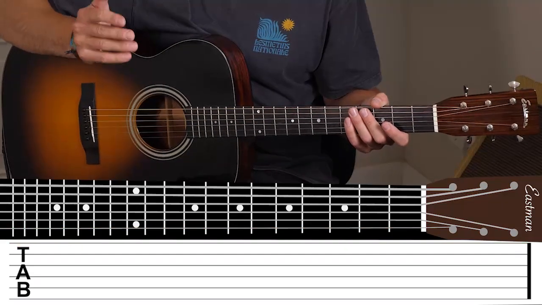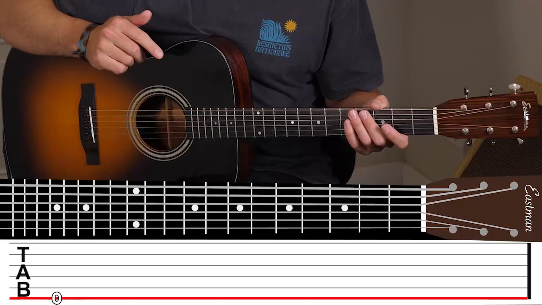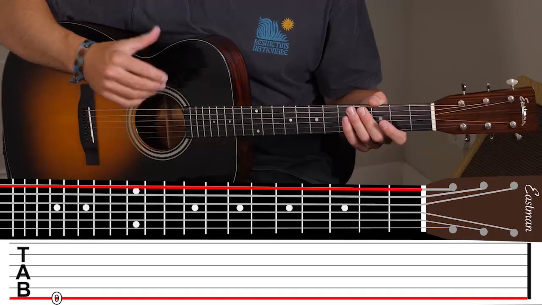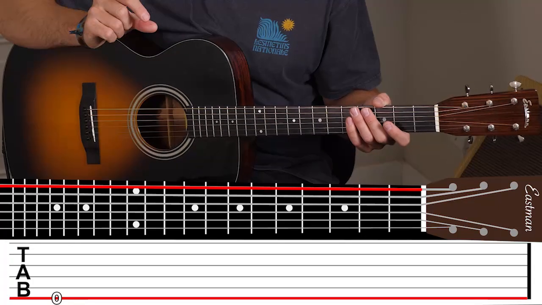Now there's nothing in the tabs, so you don't have to play anything. But if there's a 0 on this line, you have to play the open thick E string, because the 0 is on the line of the thick E string.